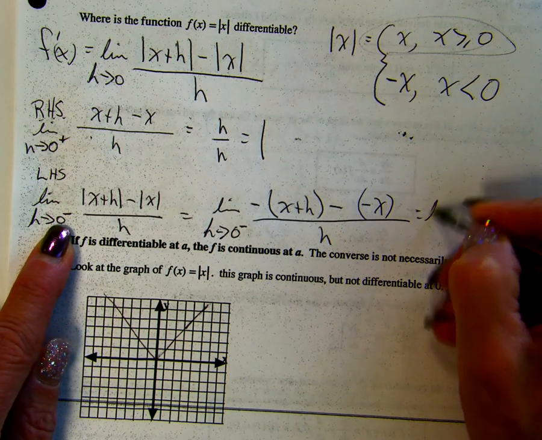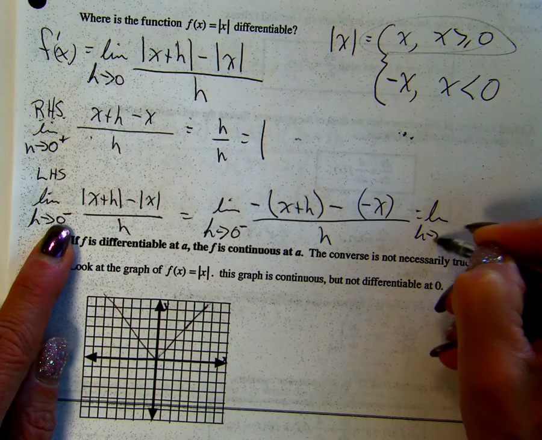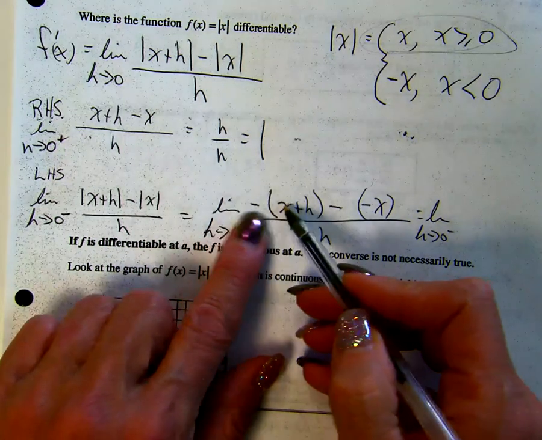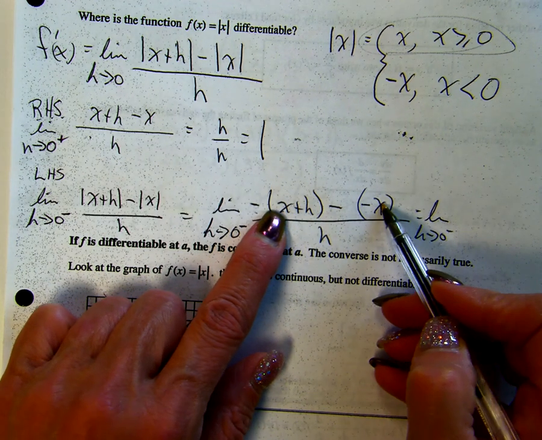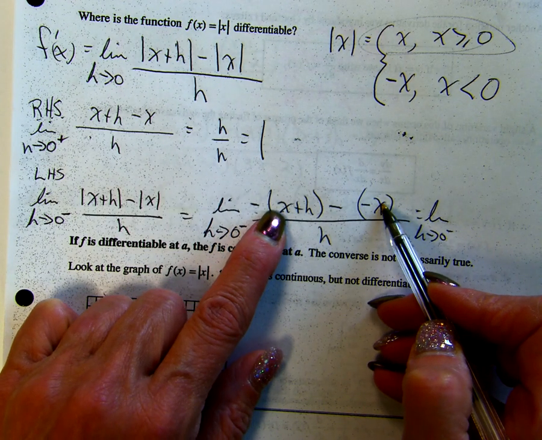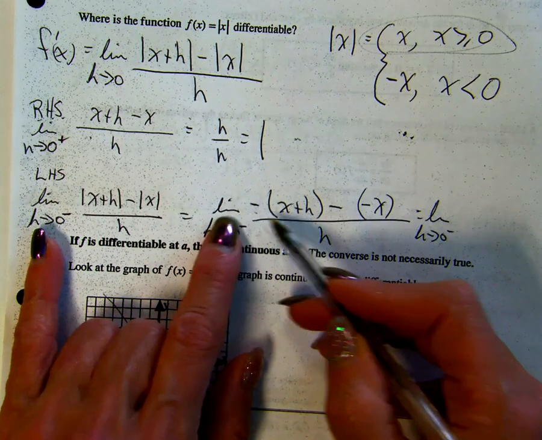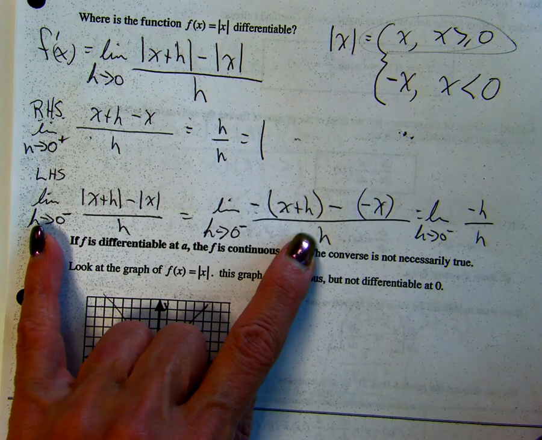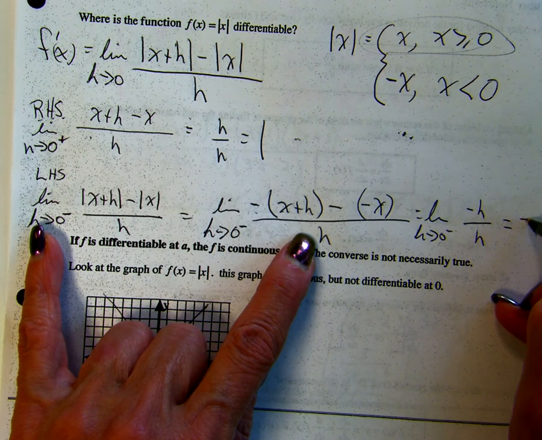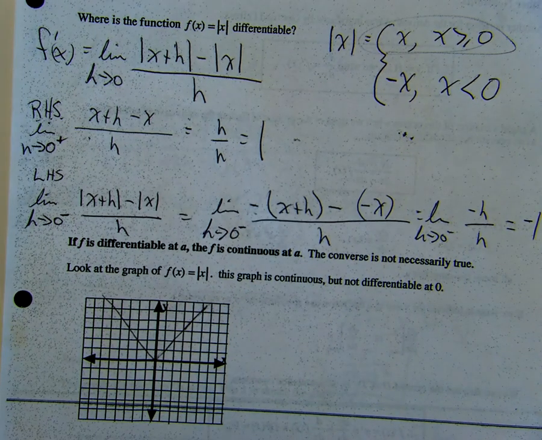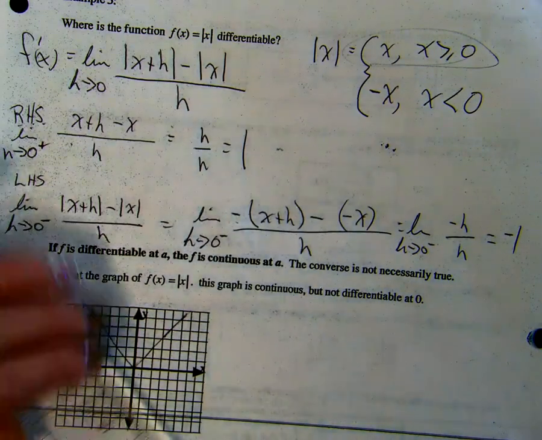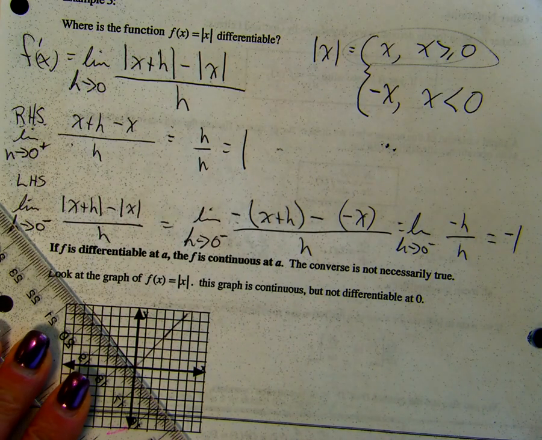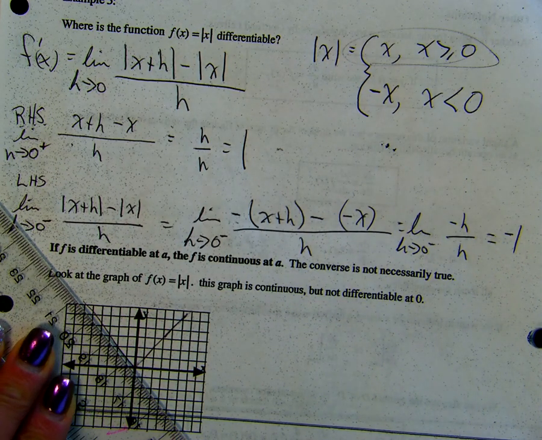And once again, watch your signs. We got a subtraction of x and an adding of x. The x's are going to cancel. What h do I get on top? A negative h over h. And the left-hand limit then is negative 1. So, of course it is. What's the slope of the tangent line to the curve at any point less than 0? That slope is negative 1.